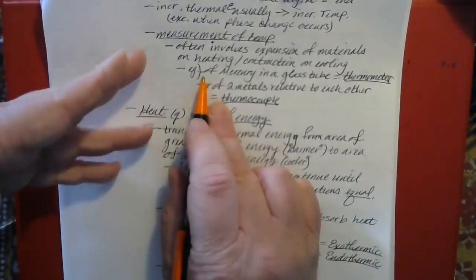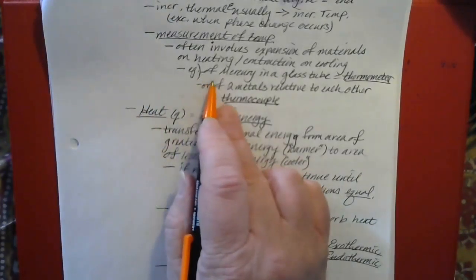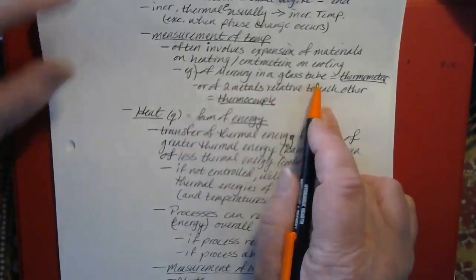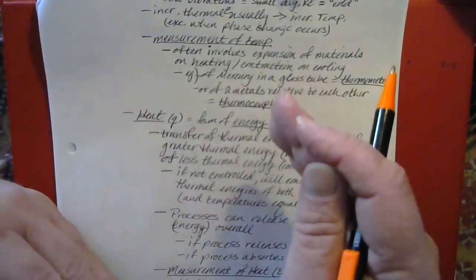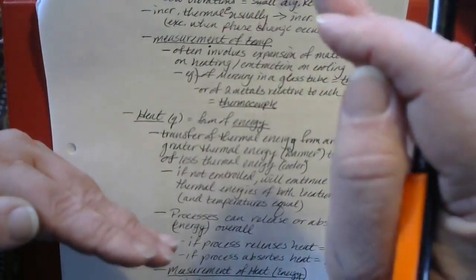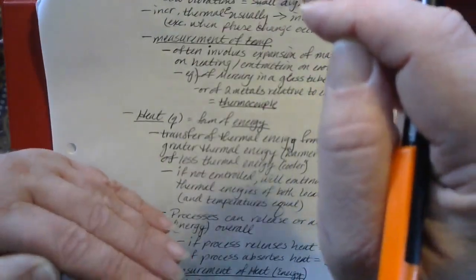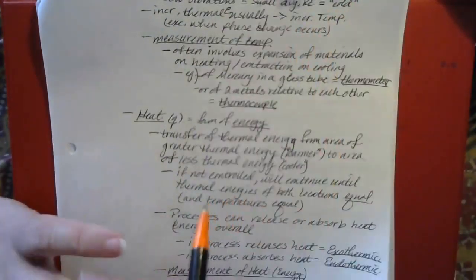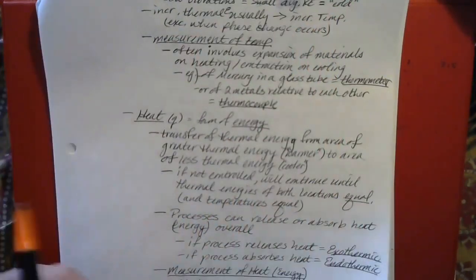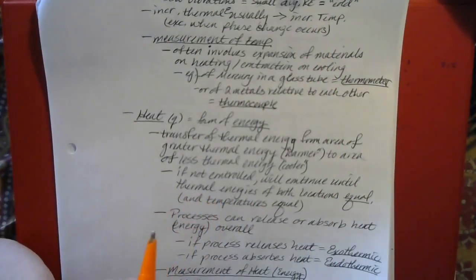What we actually use in practice would be something like mercury. Mercury, when placed in a glass tube, will expand as it gets warmer. So the column of mercury gets higher as the temperature goes up, and it contracts as things cool down, or in other words, the height of the column of mercury goes down as it gets cooler. And this works well because mercury is a liquid, and it also expands and contracts a relatively large amount for changes in temperature.